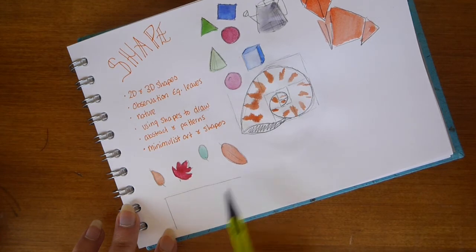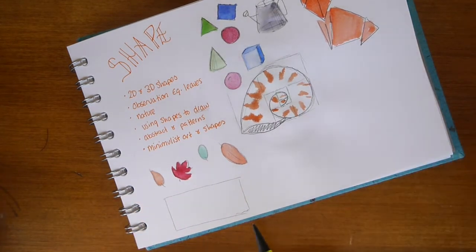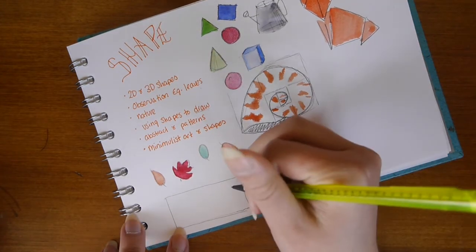Using shapes in abstract ways can produce pattern art. Here I am drawing lots of circular spirals inspired by log stacks in the forest.